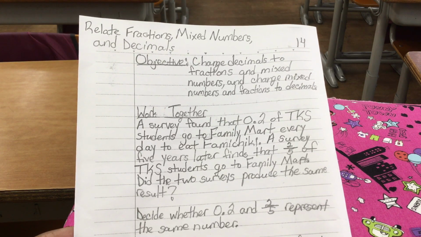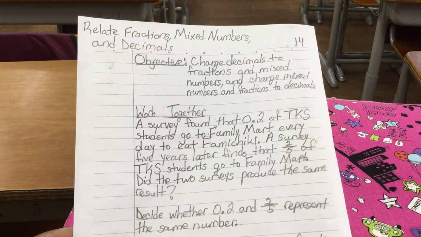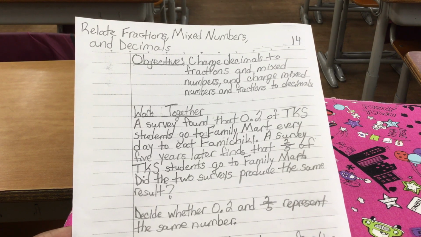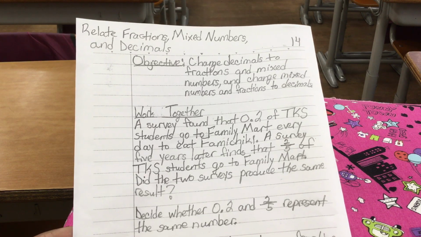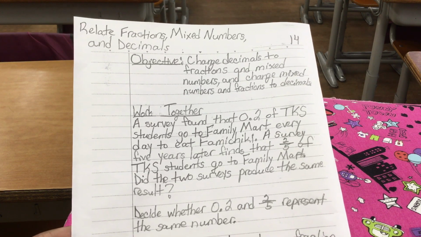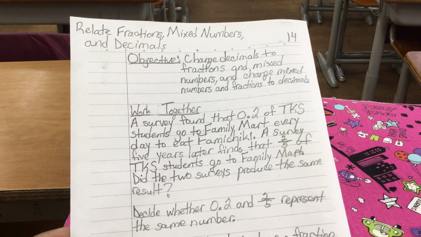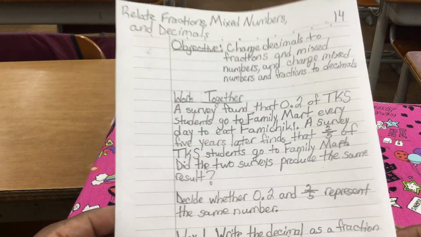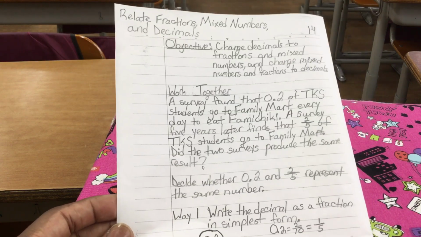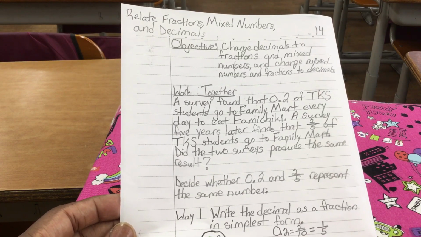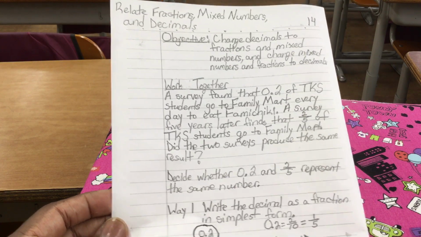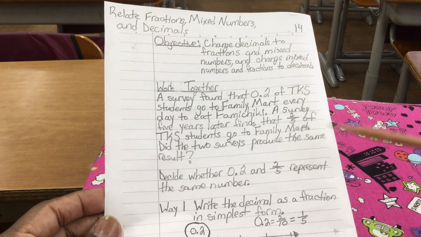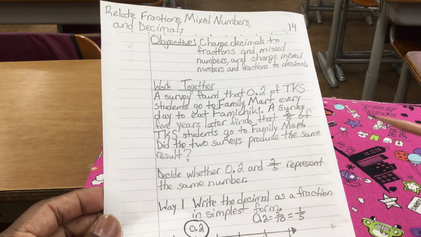Okay. It's Monday, July 12th, 2021, and yes, we are online again. We have 7 days of school left, but we can get through this just as we have all the other times, okay? So last week with all 3 classes, we went over the notes for relate fractions, mixed numbers, and decimals. I'm just going to review what we did, not go into too much detail.